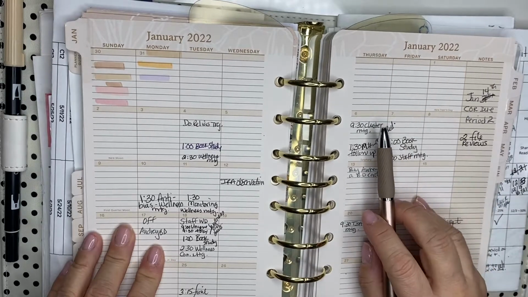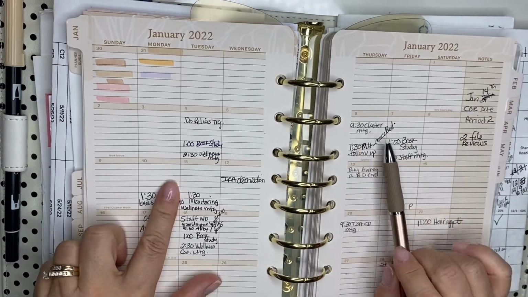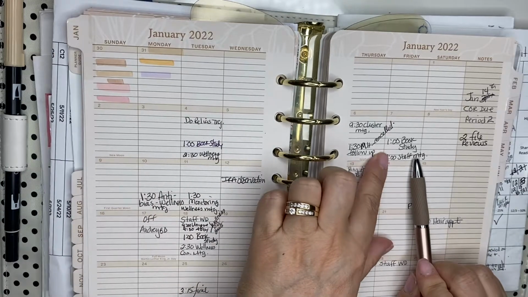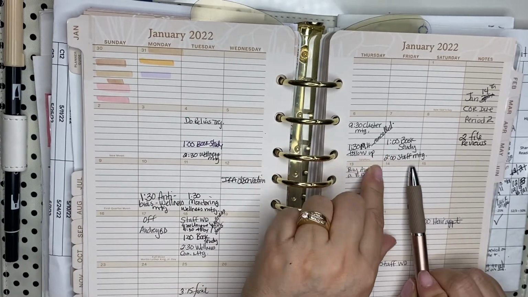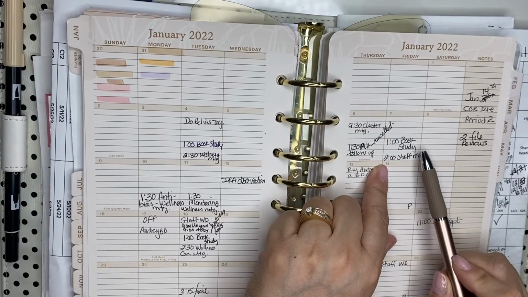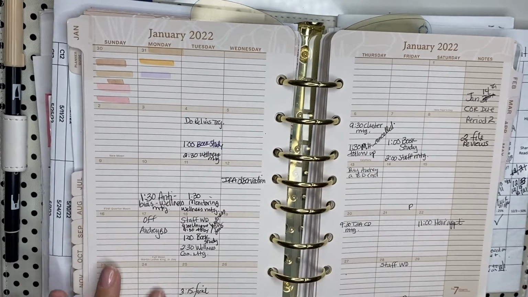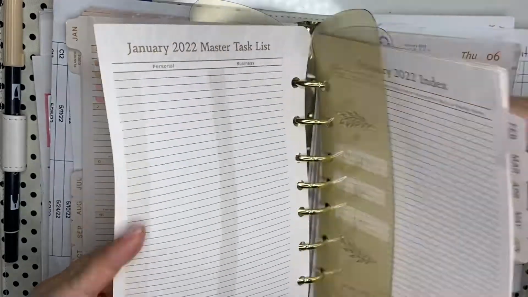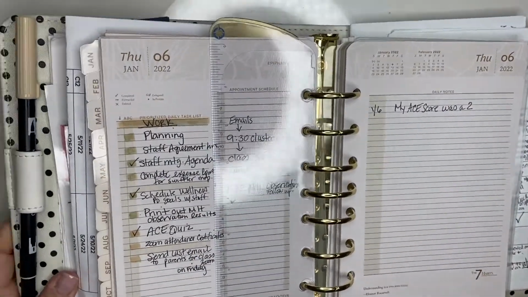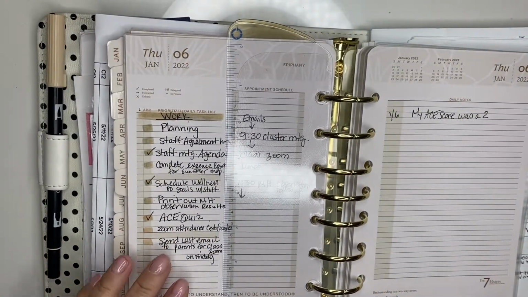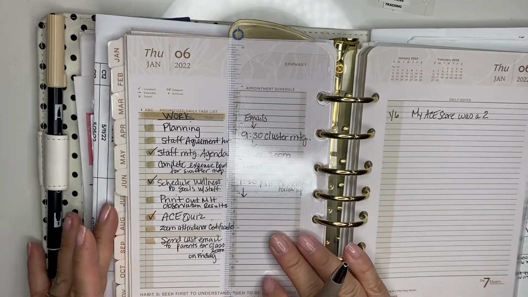So I'm looking at my monthly calendar for January, and I don't have anything. Yes, I do. I have a book study that I need to do and read for tomorrow, and I have a staff meeting at 2 o'clock. So I'm going to go to my day. So I am going to now look at my monthly calendar, which I already did.